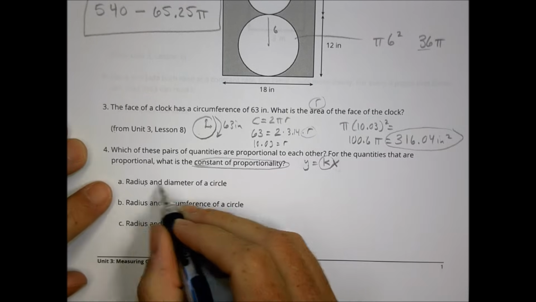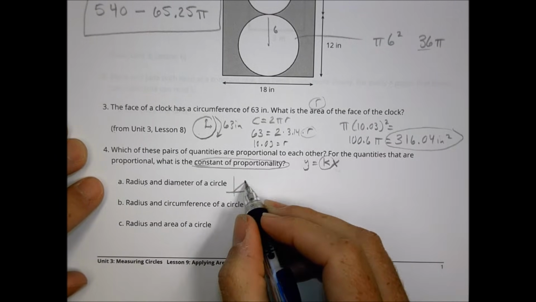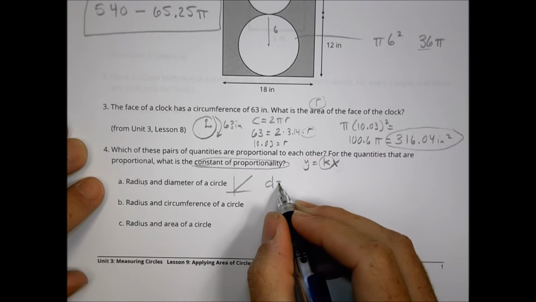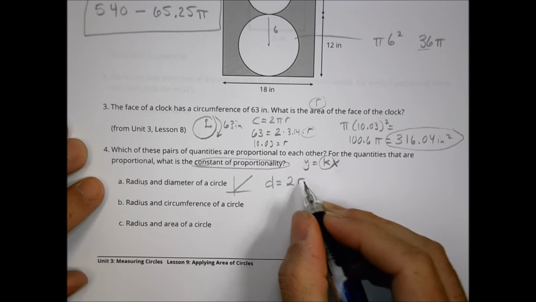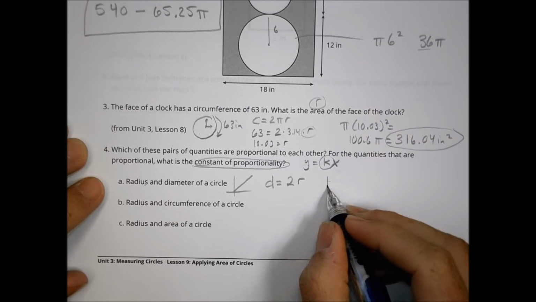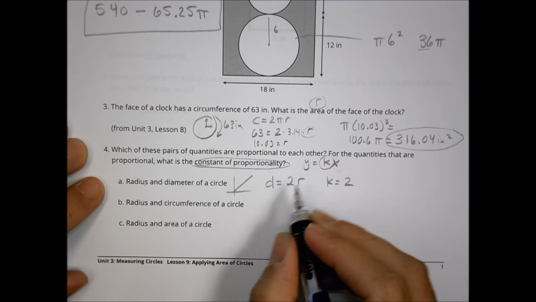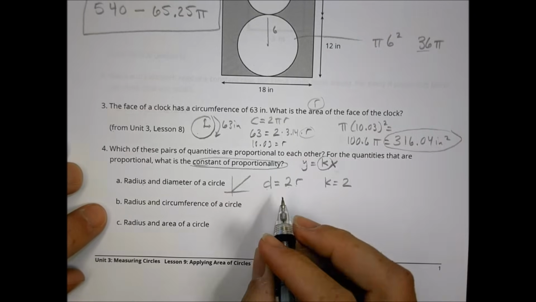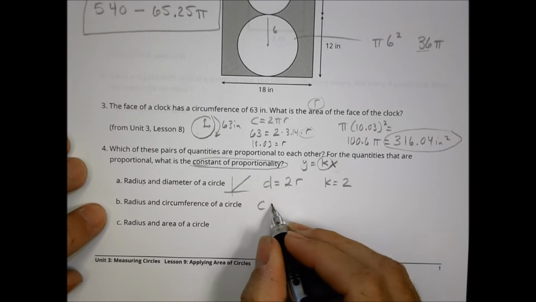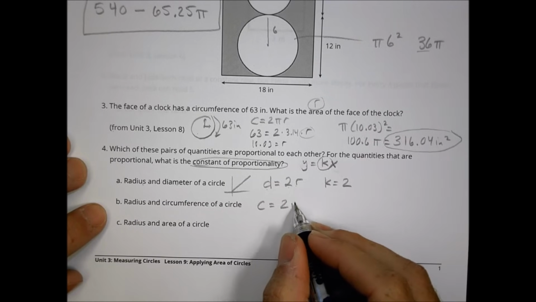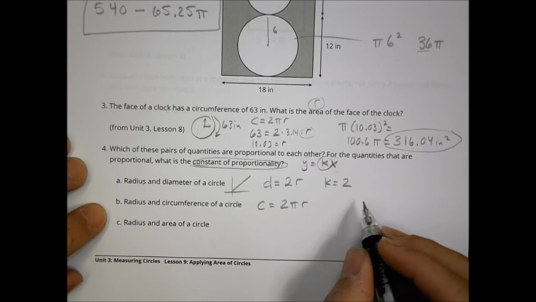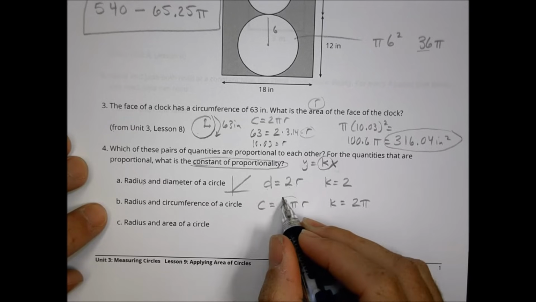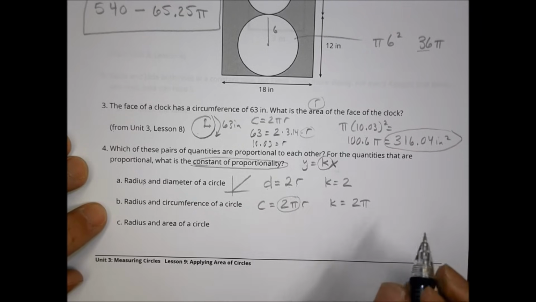Radius and diameter, we've said before that makes a proportional relationship. The diameter is going to be 2 times the radius. Our k value in this case is going to be 2, because our diameter is 2 times whatever the radius is going to be. For the radius and circumference of a circle, the circumference is always equal to 2 times pi times the radius. So in this case, our k value is actually going to be 2 pi. That's the amount that's going to be our constant throughout the whole thing, 2 pi.